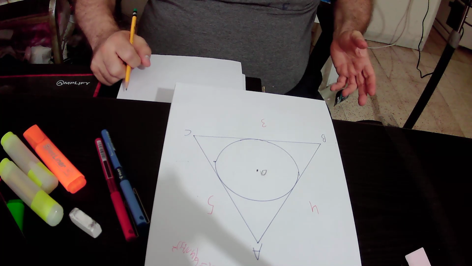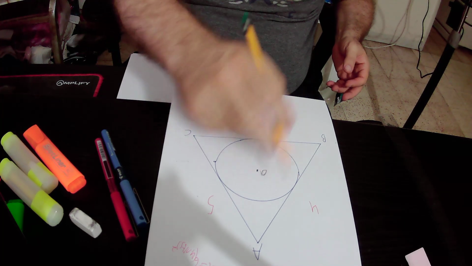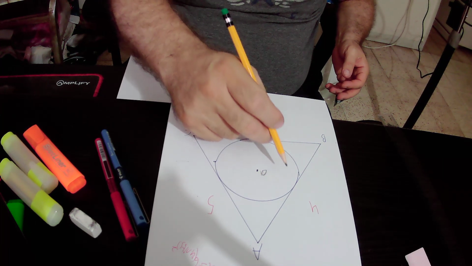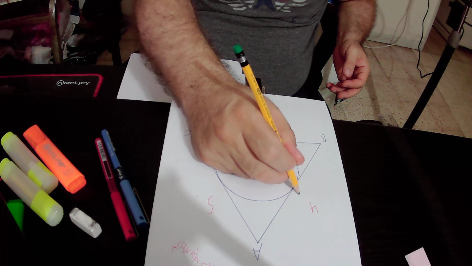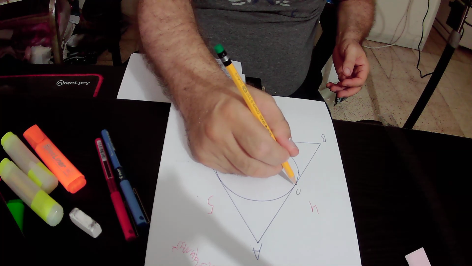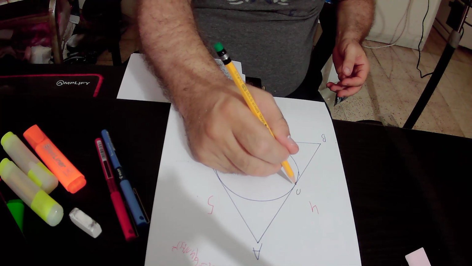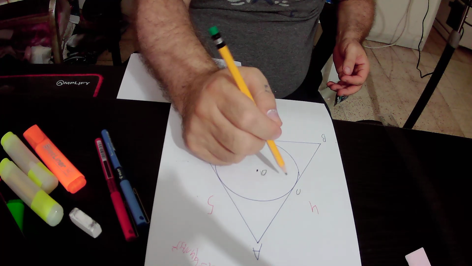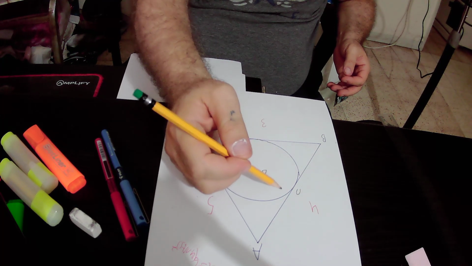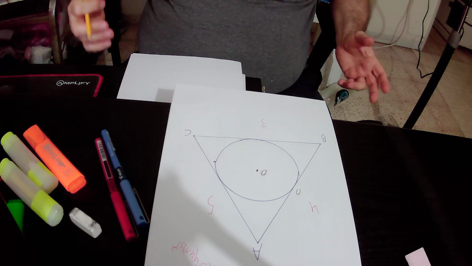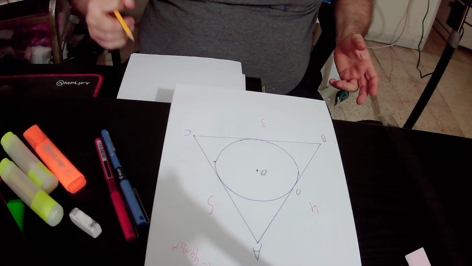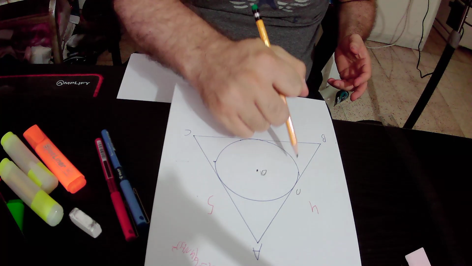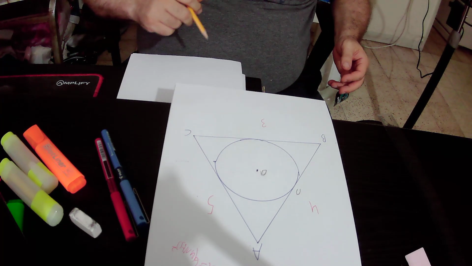Let's define the touching point between side AB of the triangle and the circle as N. Point N is the point of contact between side AB of the triangle and the circle, or we can also say that side AB of the triangle is tangent to the circle at point N.